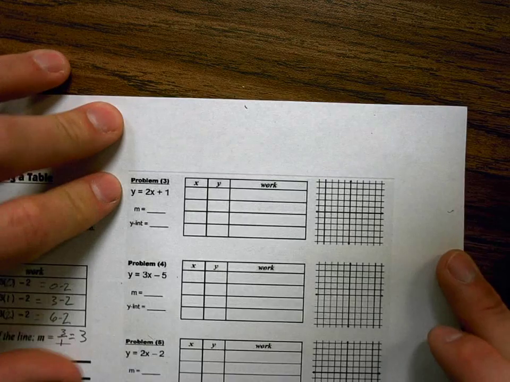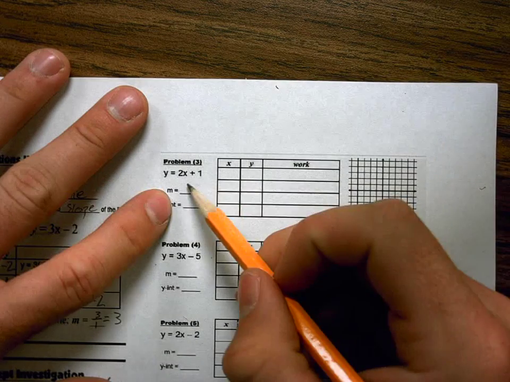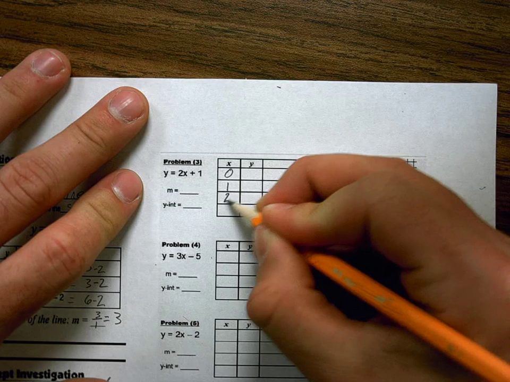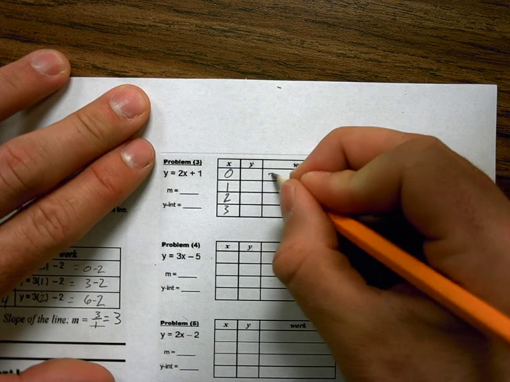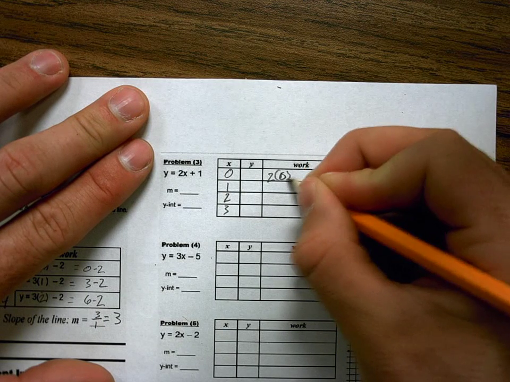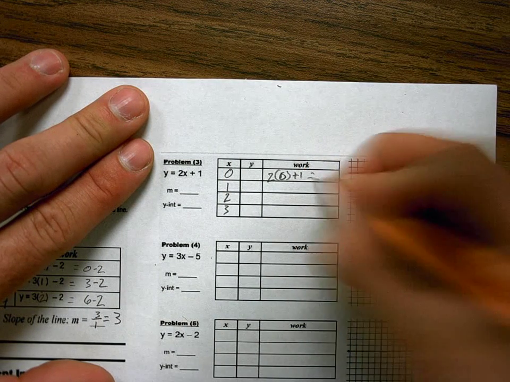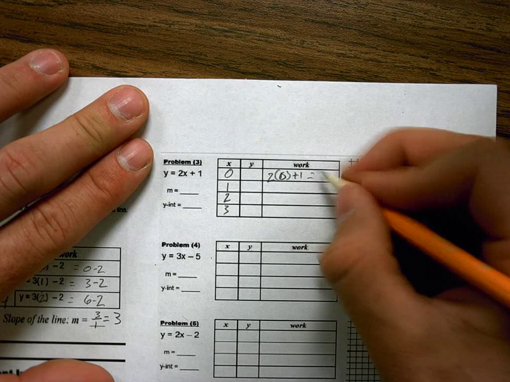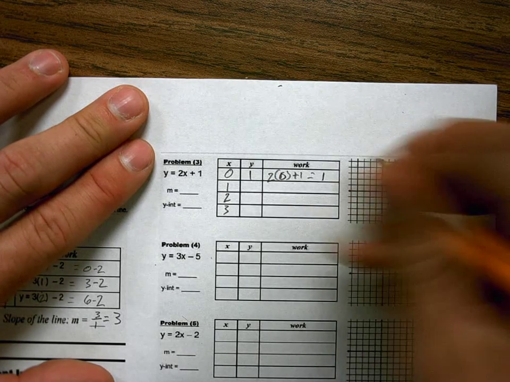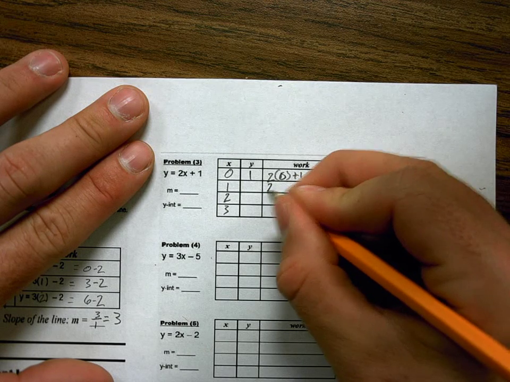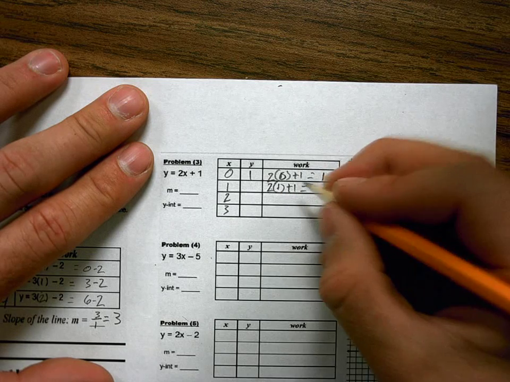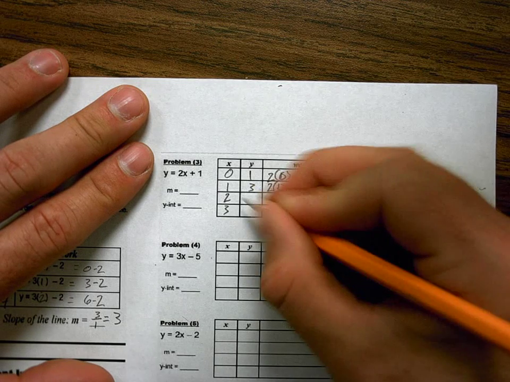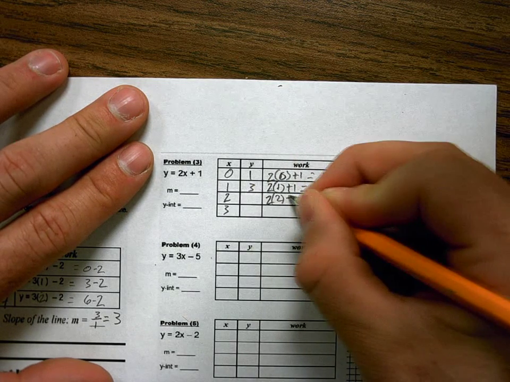Okay. Problem 3. Okay, plug in 0, 1, 2, and 3. So 2 times 0 plus 1. 2 times 0 is 0, plus 1 is 1. 2 times 1 plus 1. 2 times 1 is 2, plus 1 is 3. 2 times 2 plus 1.